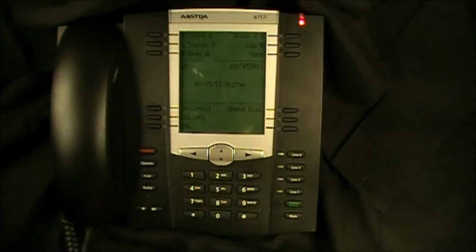Next, let's build a three-way conference call. 3 parties are the maximum number of members that you may conference together, yourself and 2 other parties, internal or external. So let's establish a call first.